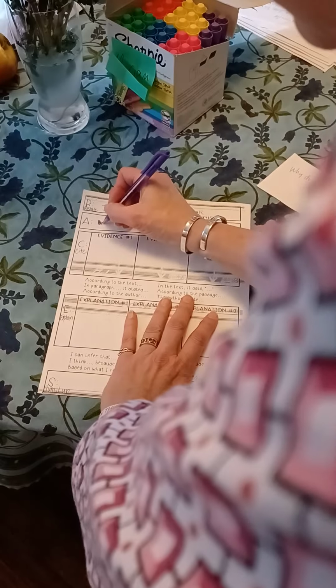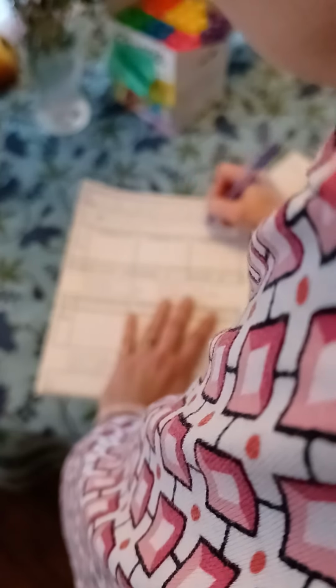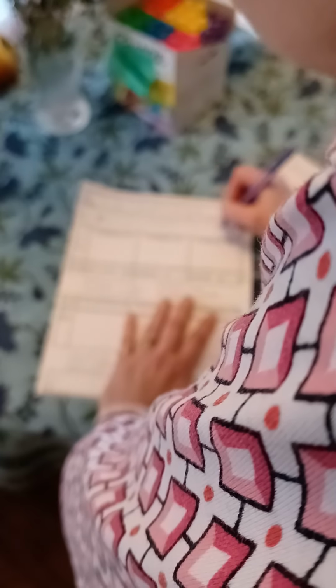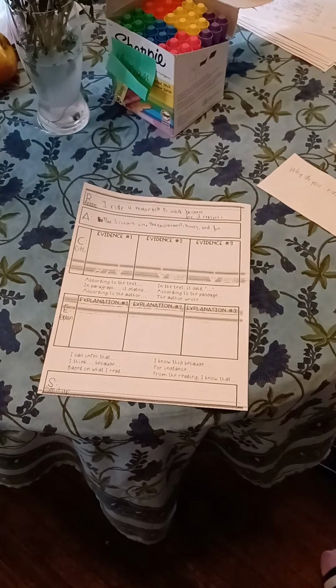Don't start a sentence with because. The 3 reasons are, no comma, the environment, money, and fun. Okay, the 3 reasons.